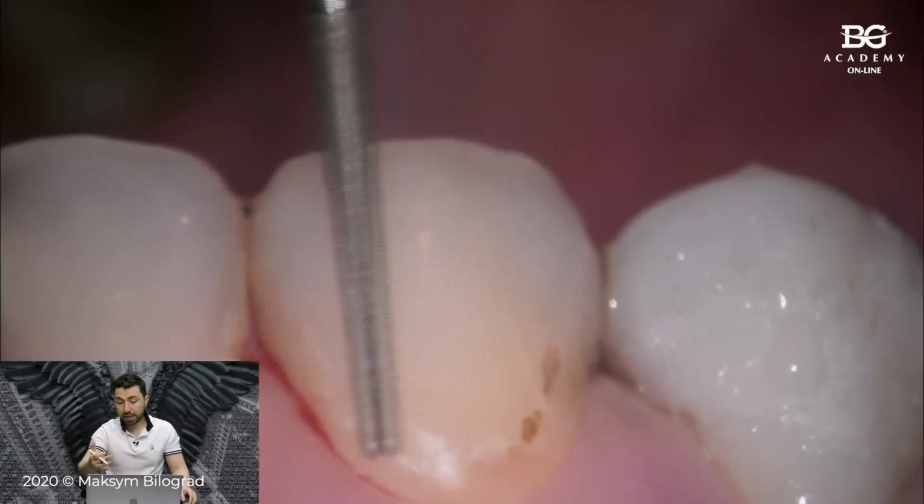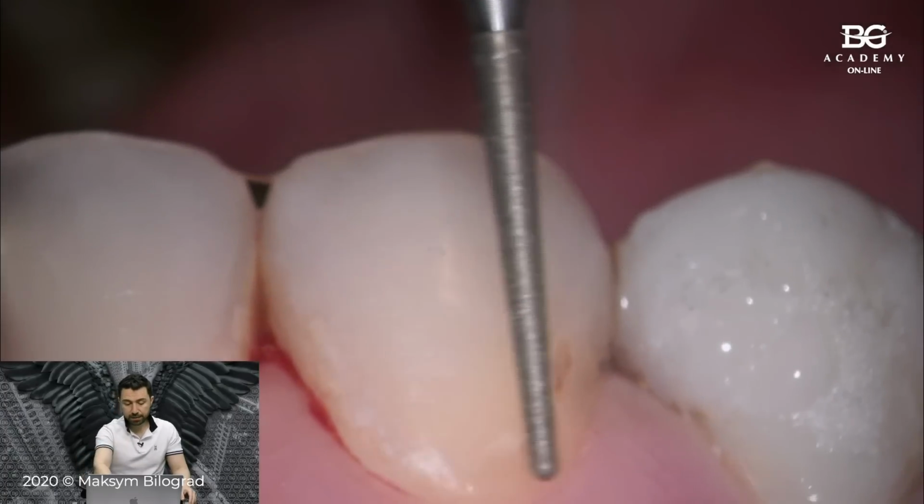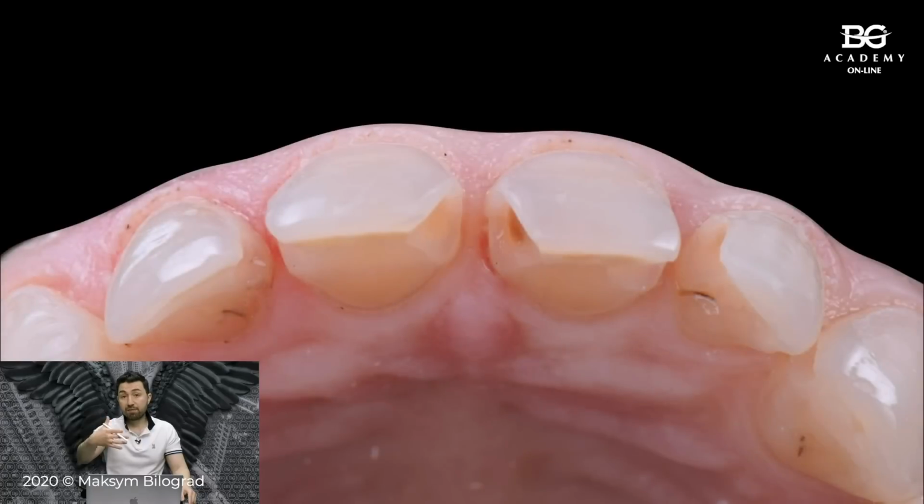Sorry, with our depth cutter, and afterwards we check everything with a silicone index just to be sure that we have space for the dental tech, and that's it. Then I removed fillings. These fillings were old.